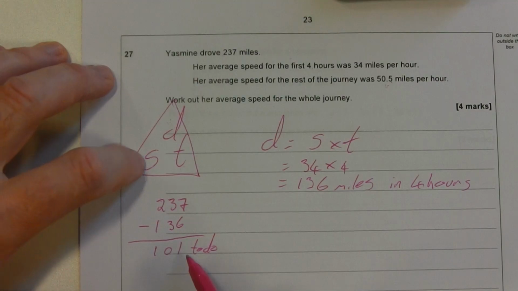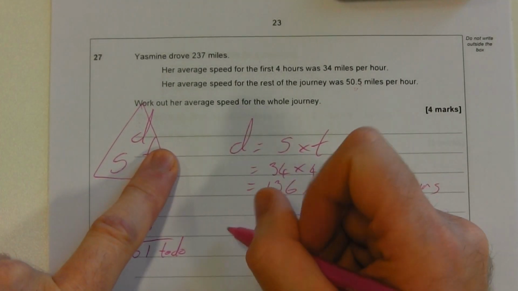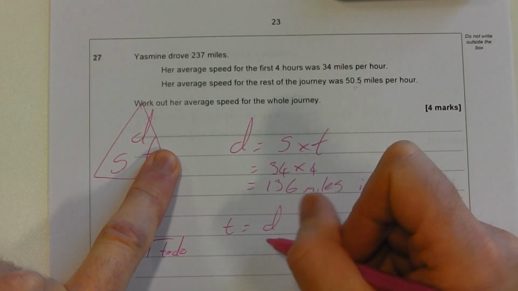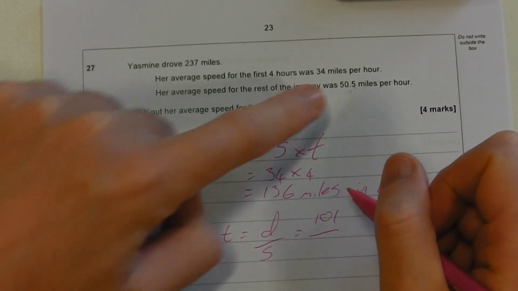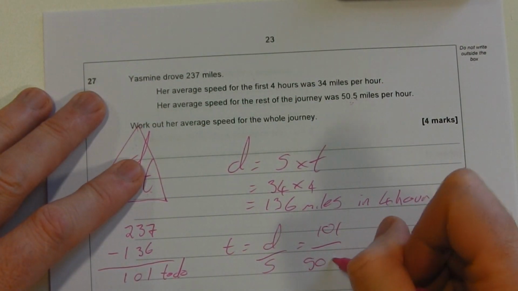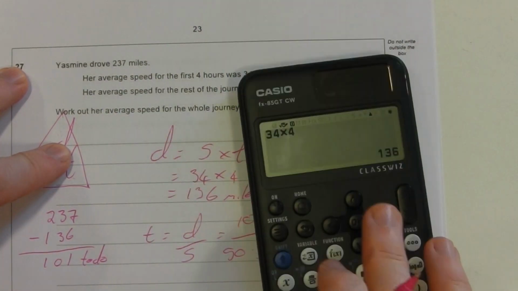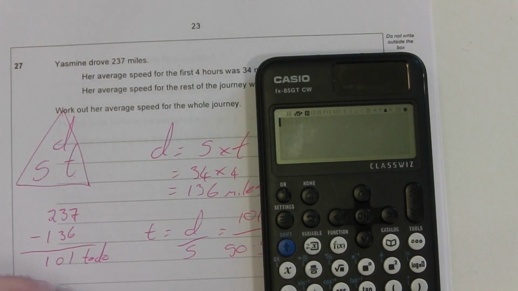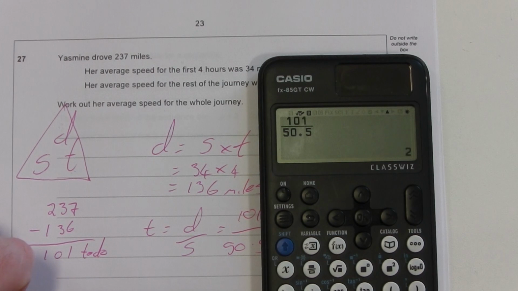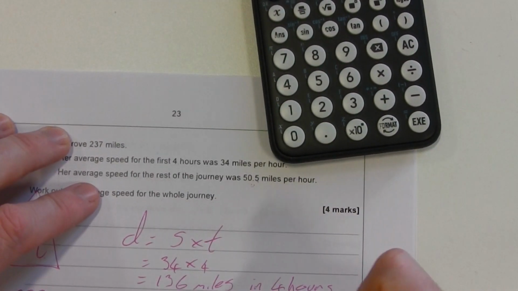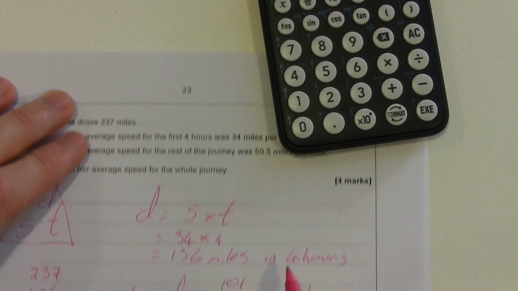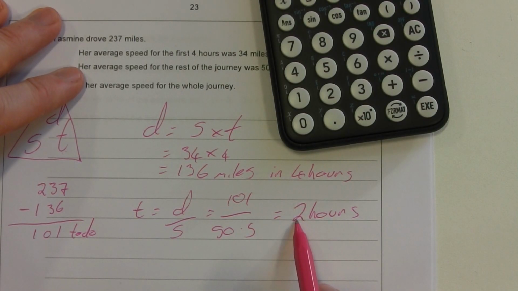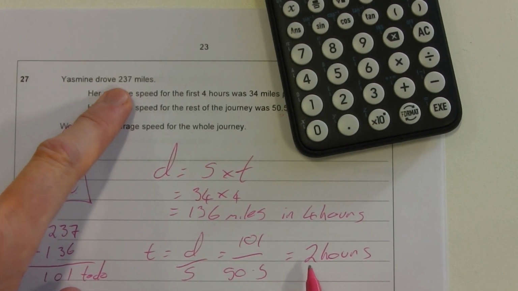So we now know the distance, so we need to work out how long it took them. So time is equal to distance over speed. The distance was 101 and the speed was 50.5. So when we do that with our calculator, we do 101 divided by 50.5 and we get 2. Okay, so that means 2 hours. So that tells us that they've done 6 hours in total to do the 237 miles.